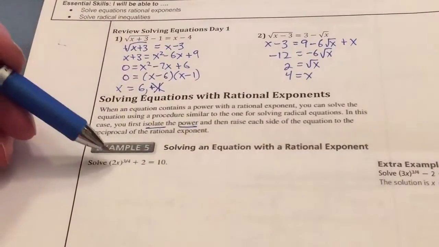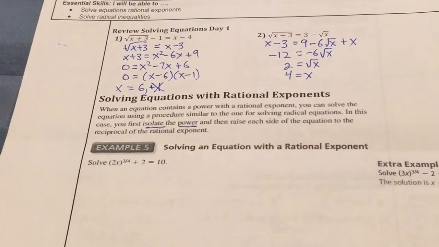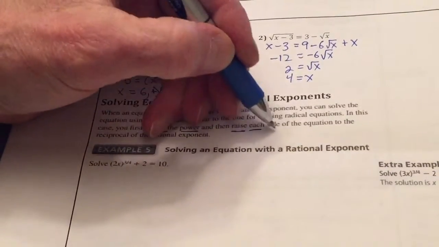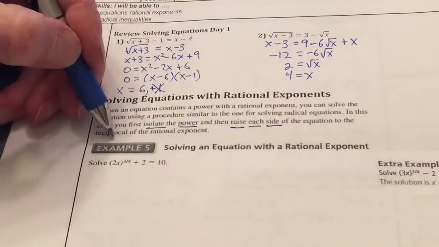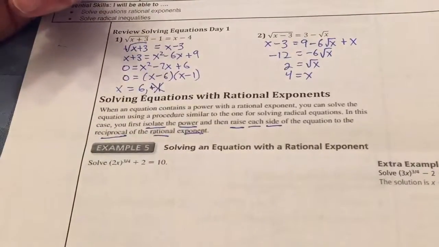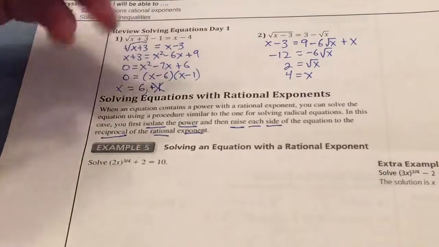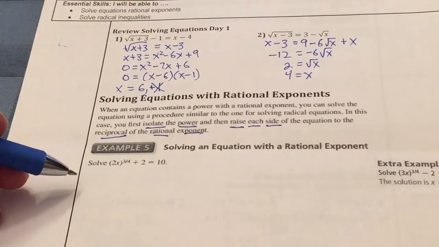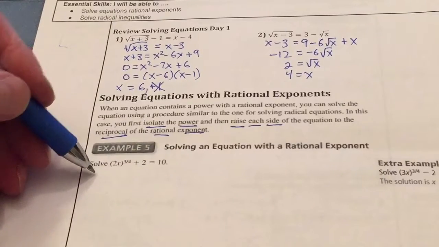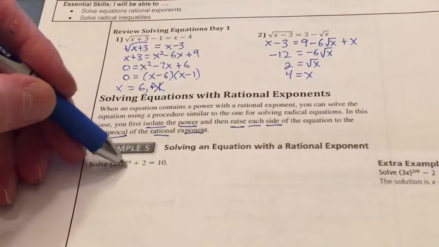In this case, we're isolating the fractional exponent, and then raise each side to the reciprocal of the rational exponent. So let's first talk about isolating that radical, or isolating that fractional power.